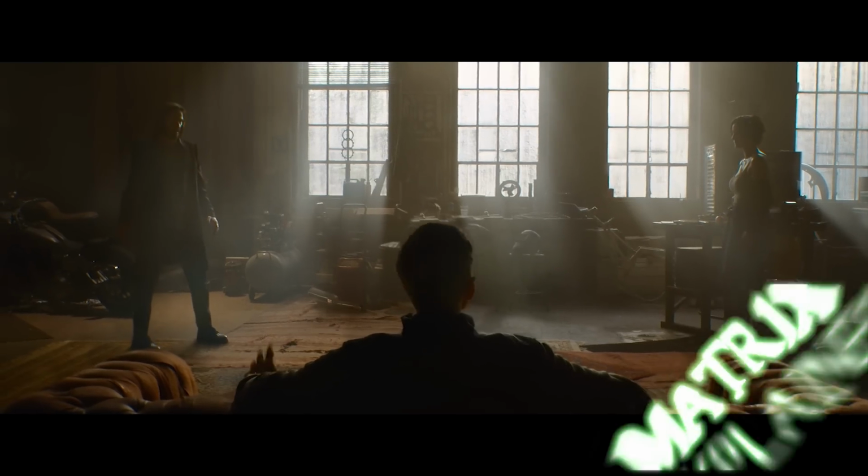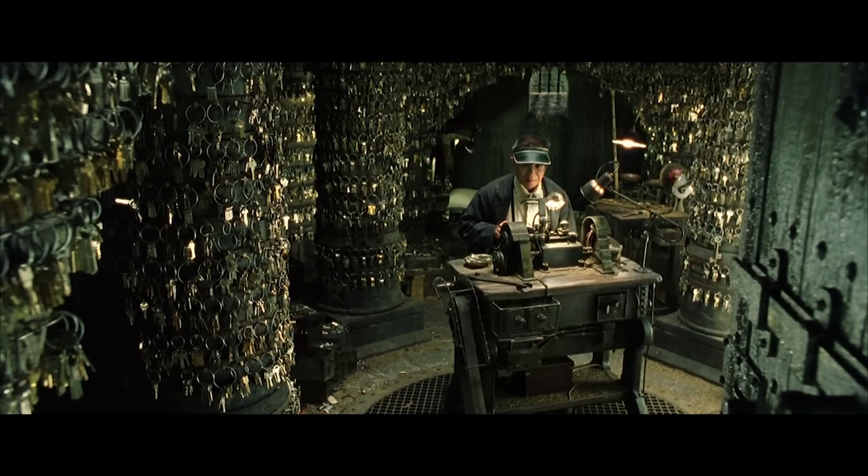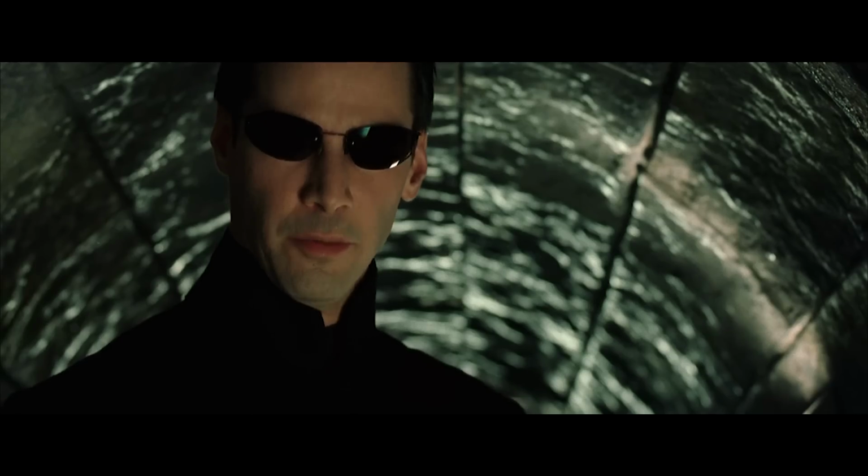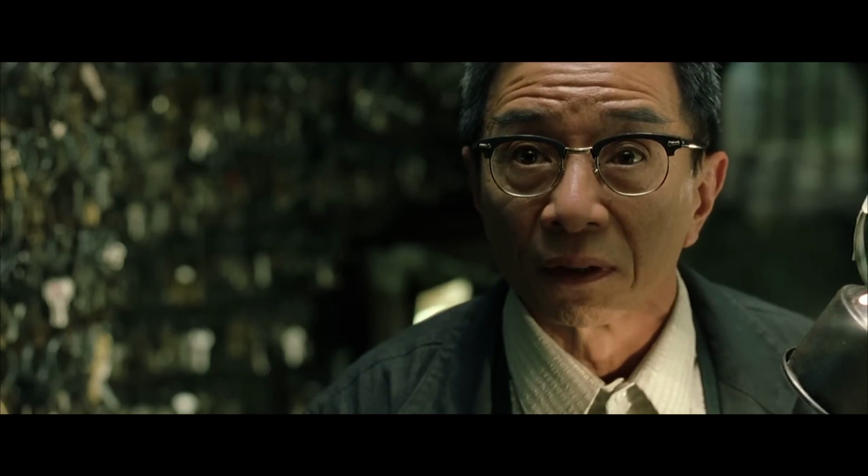When the analyst took control, after purging the architect and the Oracle, he also deleted all the programs that were created for the architect's plan, including the Keymaker. We believe that the Keymaker, or the theoretical new version that was created after his death, was also purged. Therefore, we will likely never see this character again.